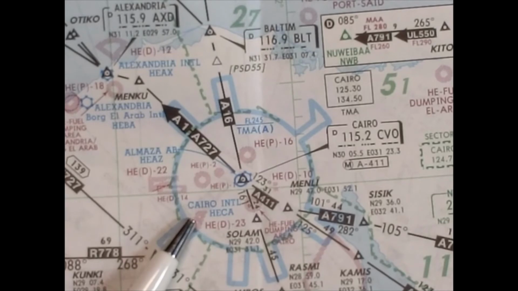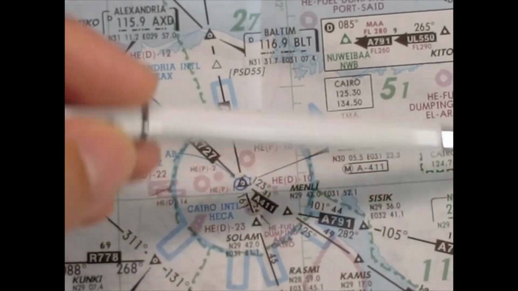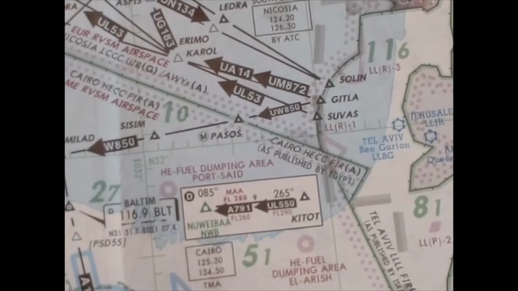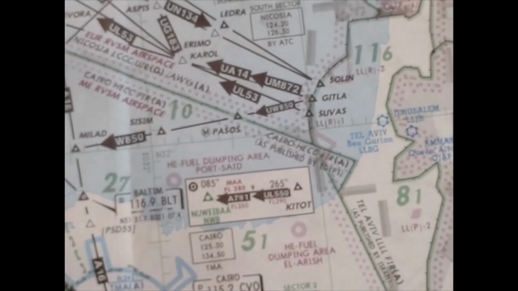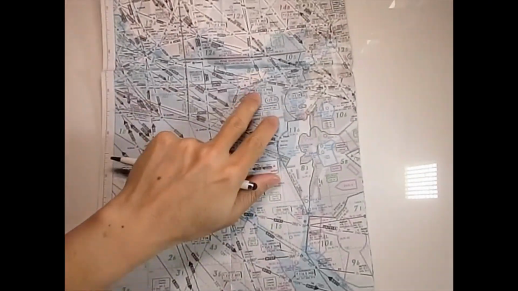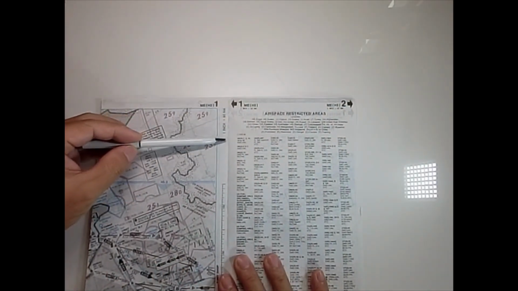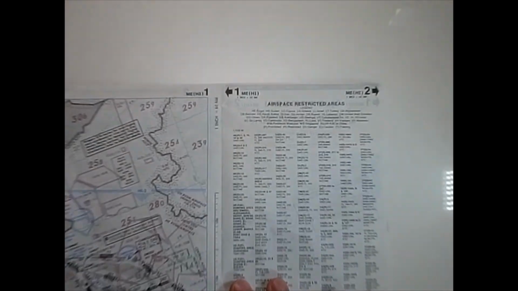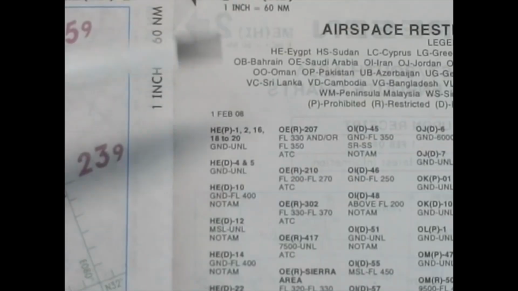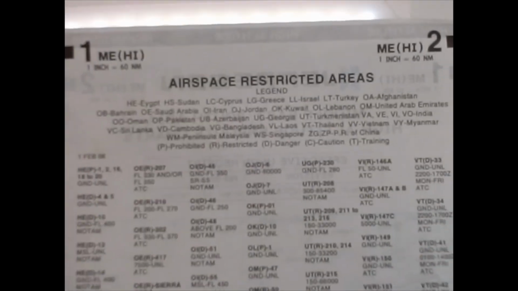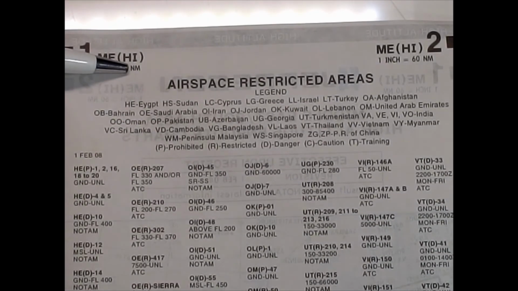Some places have an area map. This one doesn't, because it doesn't have that shaded gray border. But if we go to the information section of this chart, if we go down the list, you can see we have some information with regards to airspace restricted areas.